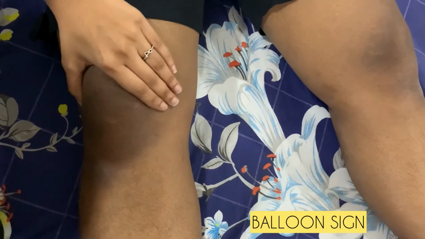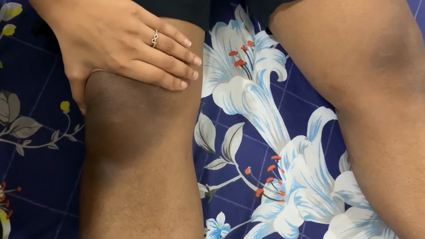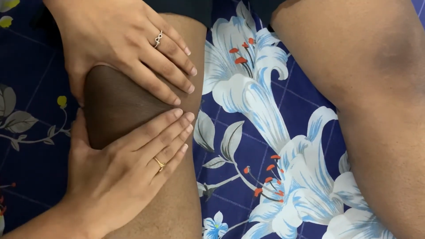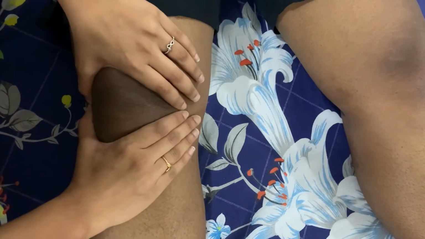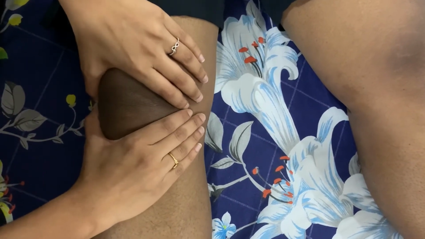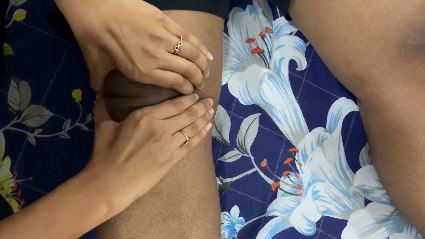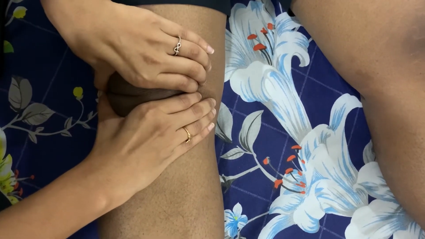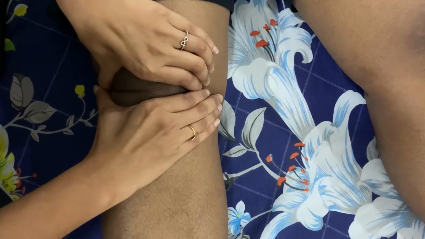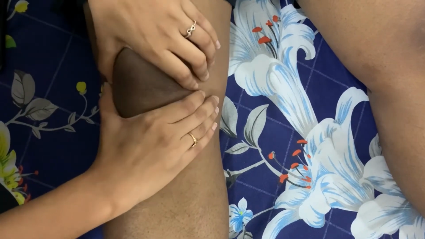Balloon sign. Place the thumb and index finger of your right hand on each side of the patella. With the left hand, compress the suprapatellar pouch against the femur. Palpate the fluid ejected or ballooning into the space next to the patella under the right thumb and index finger.